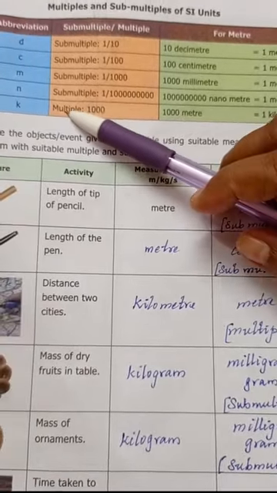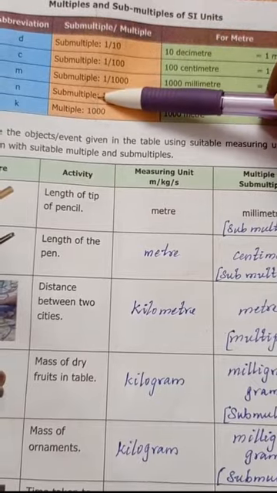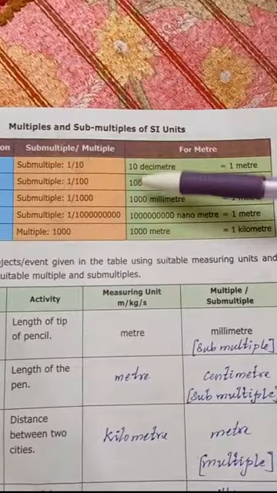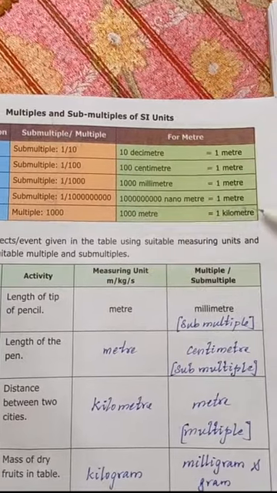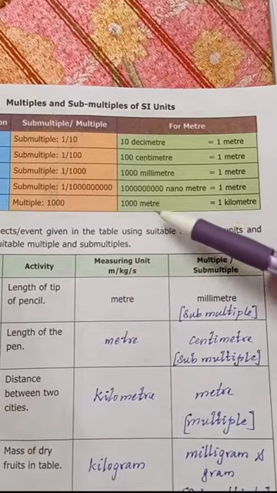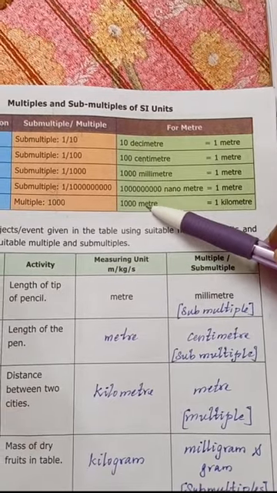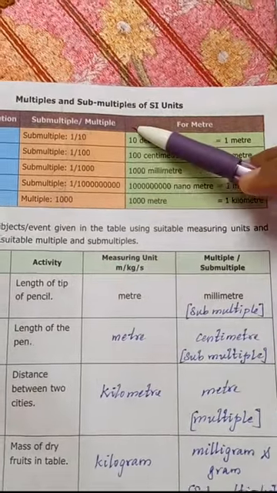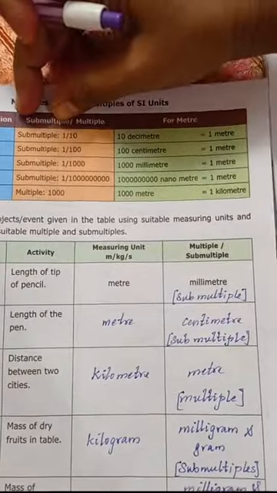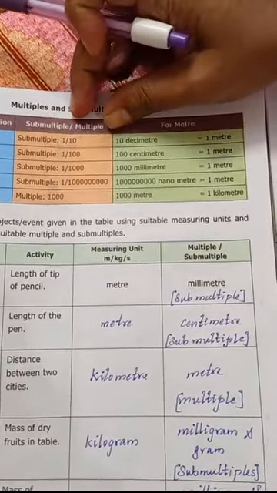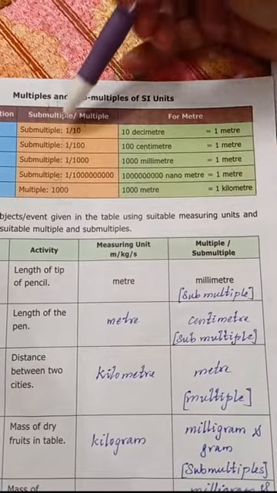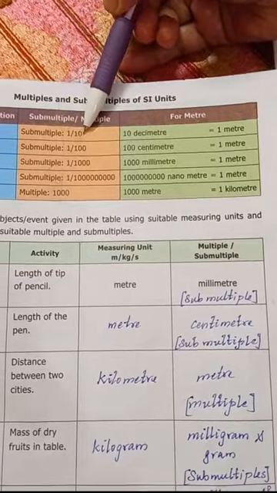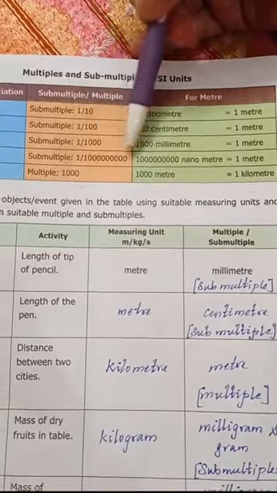And the next one is what, children? That is multiple. So far we have seen all the submultiples, that is lower units than meter. They are called submultiples. And what is the next one, children? 1000 meters is equal to 1 kilometer. So this is a higher unit of meter, and so it is a multiple of that. Clear, children? Now we have learnt what is submultiple and what is multiple. Multiple means higher unit of meter. Submultiple is lower unit of meter. And for submultiple, we have to divide. That is 1 by 10, 1 by 100, 1 by 1000 and 1 by that nanometer.